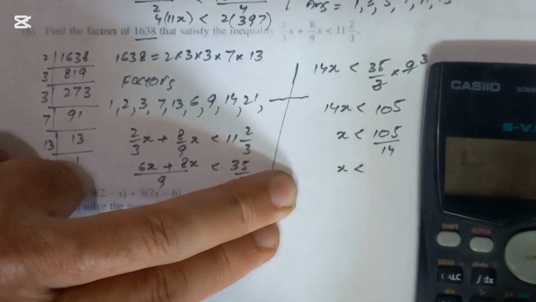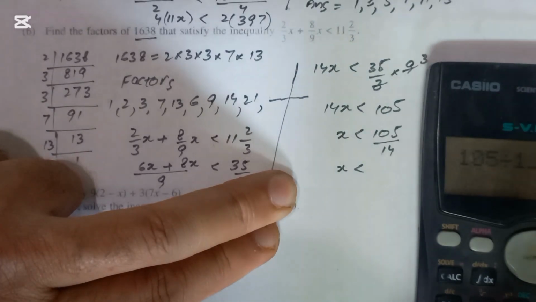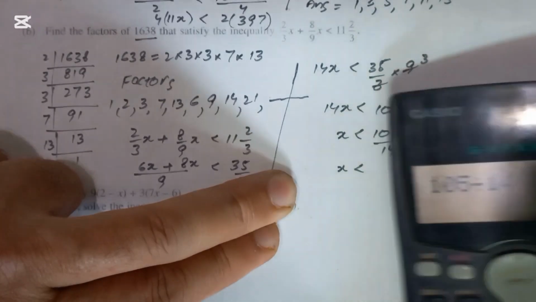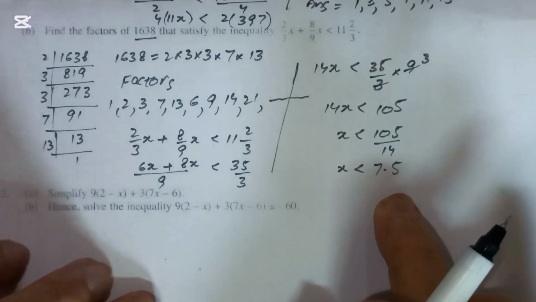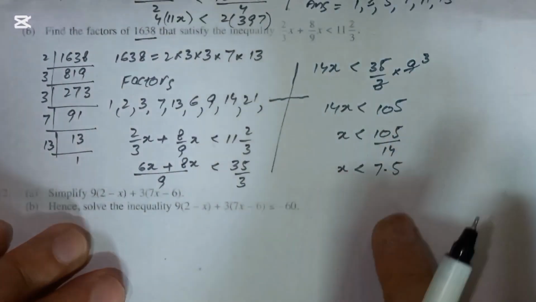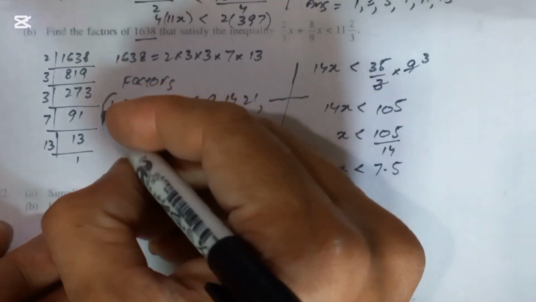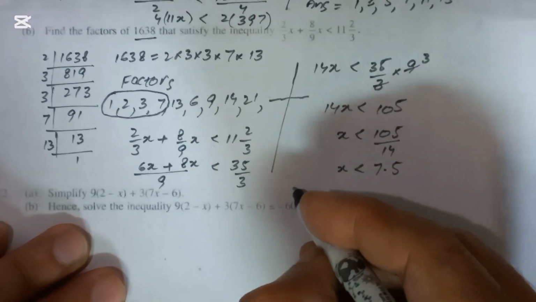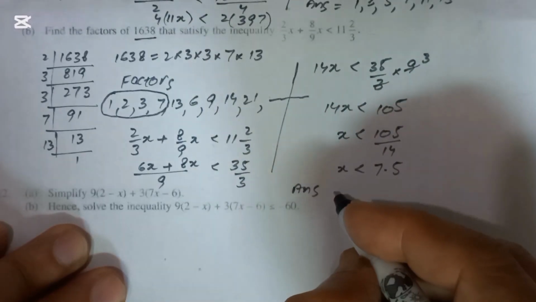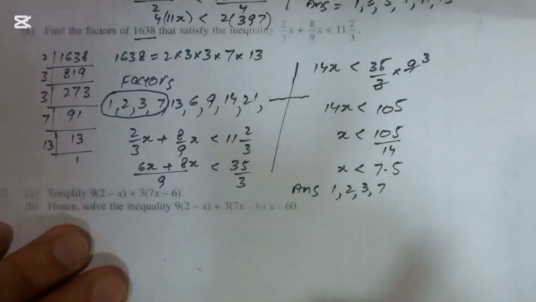and x is lesser than, calculator will be used, 105 divided by 14. So answer is 7.5. So x is lesser than 7.5, and now we will pick the factors which are satisfying the inequality. So we can see these factors are satisfying the inequality. So the answer is 1, 2, 3, 7. So this is the answer.